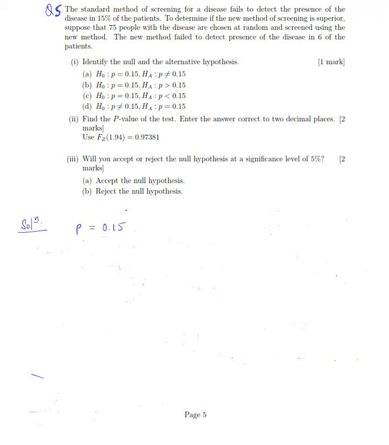Now a new method of screening has been introduced, and to check whether the new method of screening is superior, we are taking a sample of 75 people who have the disease, and we are screening them using the new method. So let's take n equal to 75, and we want to check if the new method of screening is superior. So what is it that we want to check? We want to check if p is less than 0.15, right?